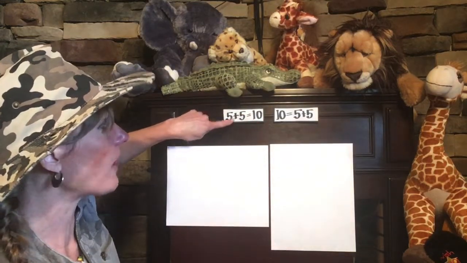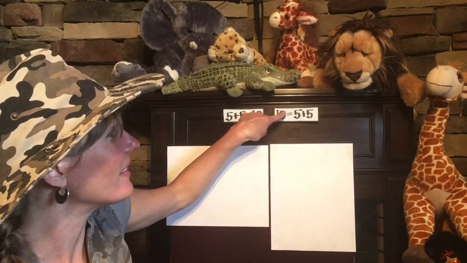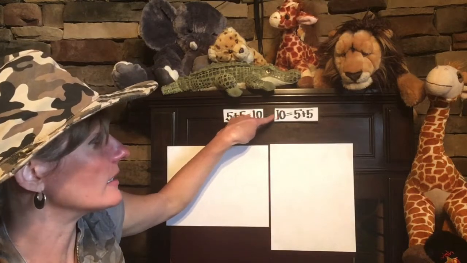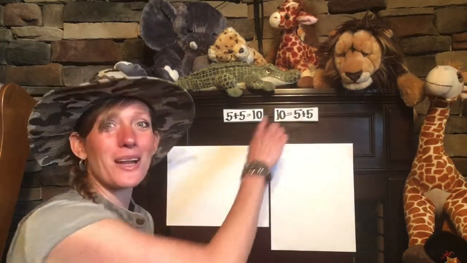Is 5 plus 5 10? Yes, they're the same thing. Well, let's look over here. Remember, we said that whatever is on this side of the equal sign is the same as what's on this side. Does 10 equal 5 plus 5? Yes, it does. So we're going to practice writing our addition sentences this way today. We're going to write the answer first, or the sum first, and then we'll write the add-ins, the two numbers that we added together, okay?